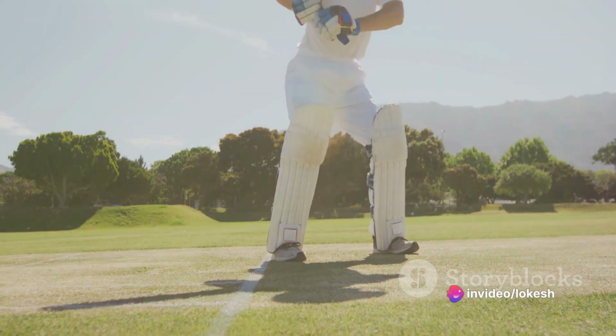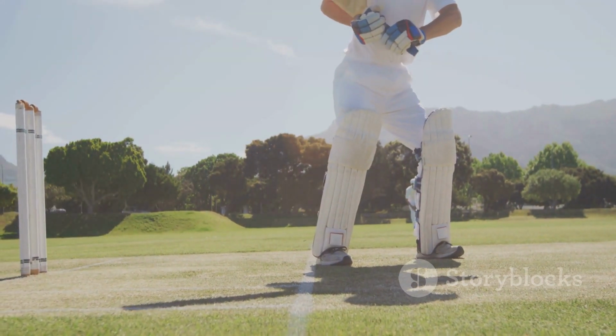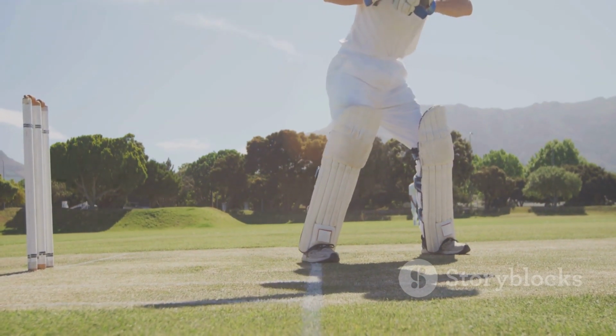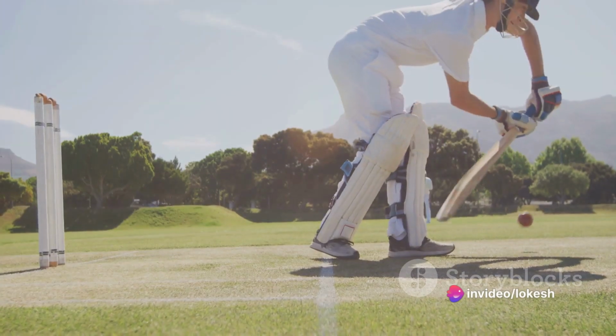This mathematical wizardry ensures that no game is left at the mercy of the weather, keeping the spirit of competition alive and the thrill of the chase intact. So, the next time the skies open up during a match, you'll know there's a fair method working behind the scenes to keep the game in balance.